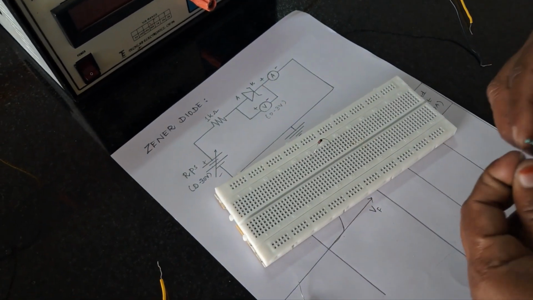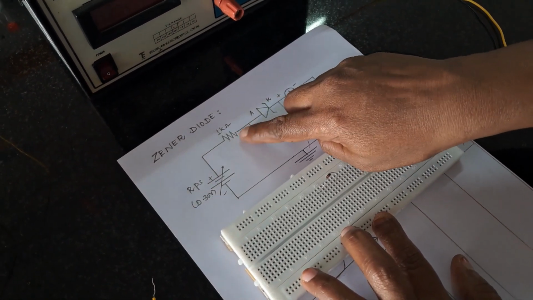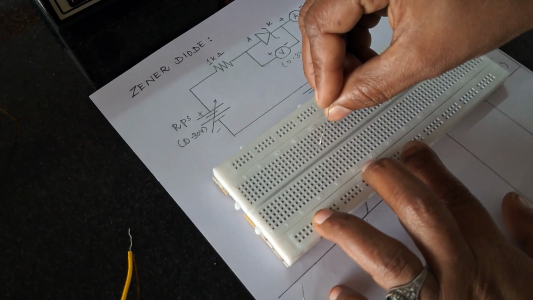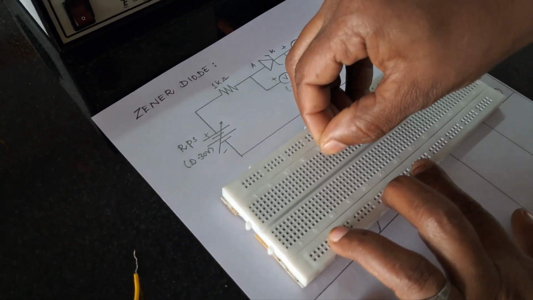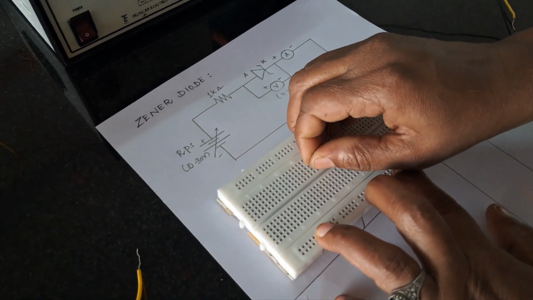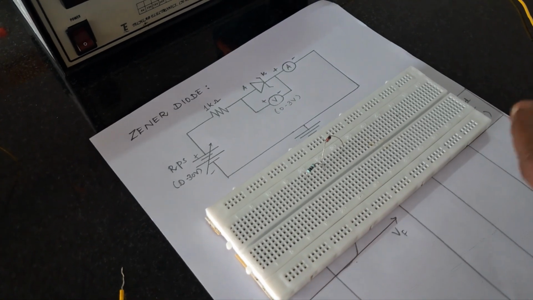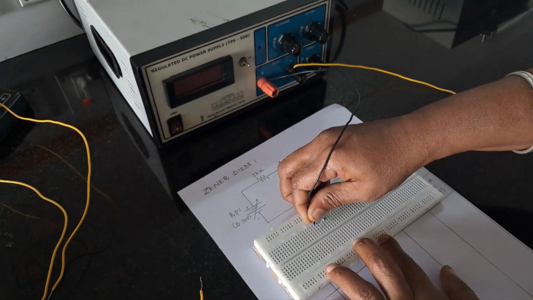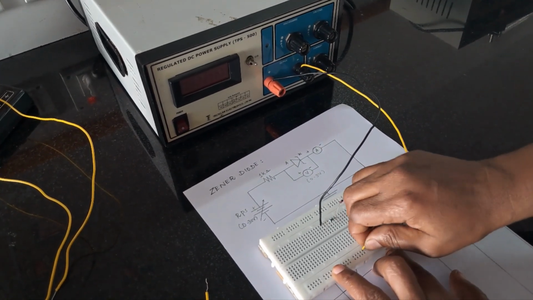Next we have to take a 1 kilo ohm resistor. That 1 kilo ohm resistor is going to be connected to one end of the anode. Next we have to connect the RPS supply to one end of the resistor. The ground is going to be connected to the ground line.